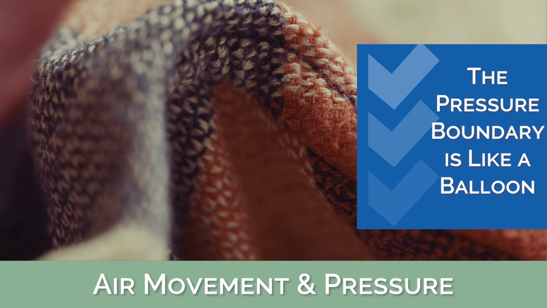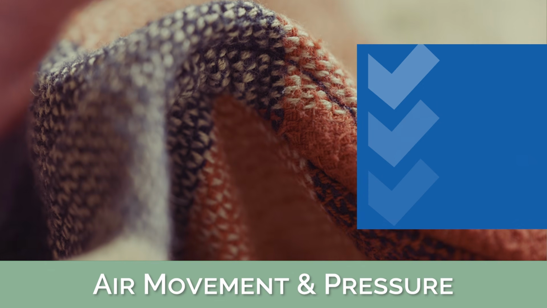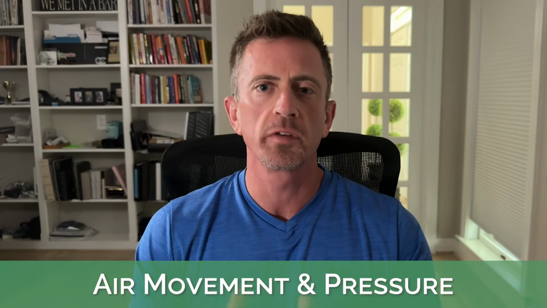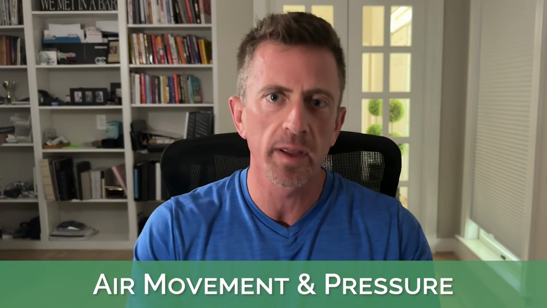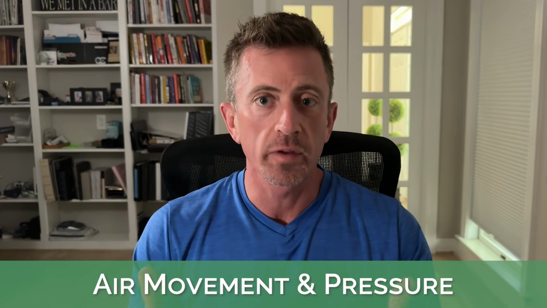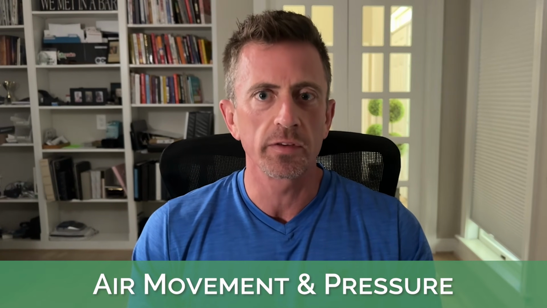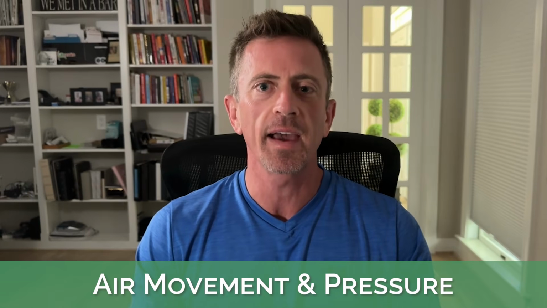Think of the pressure boundary like a blown up balloon, and the thermal boundary is like a blanket wrapped around that balloon. If you were to poke holes in the balloon by sticking a needle through the blanket and into the balloon, which is the pressure boundary, air would leak quickly out of it, but the blanket, which is the thermal boundary, would still be intact.